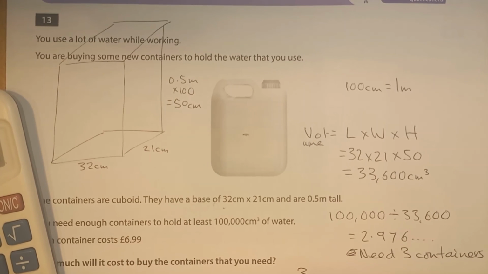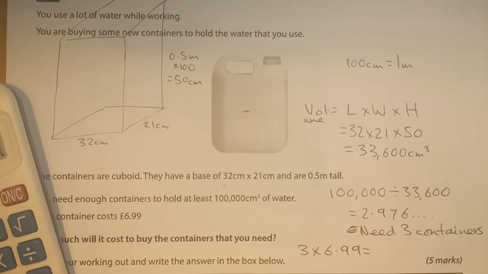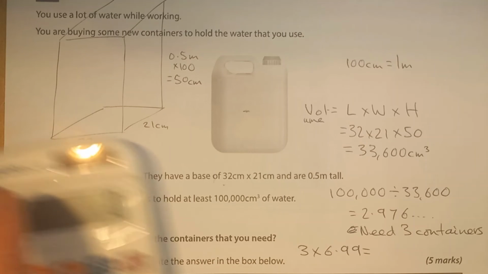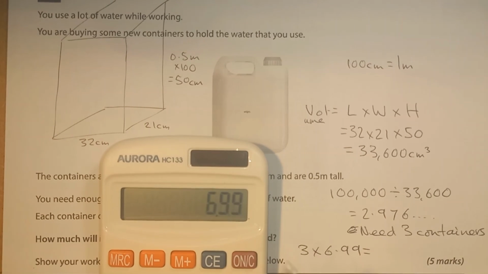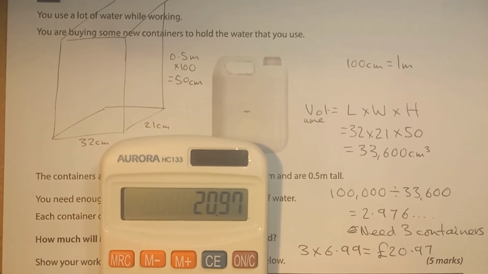and we know that each container costs £6.99. So that's going to give a total cost of £20.97.